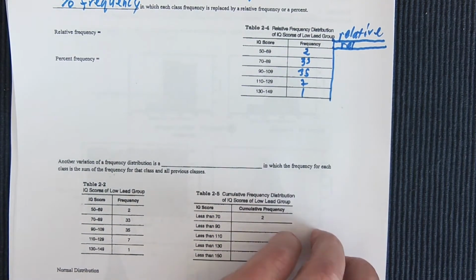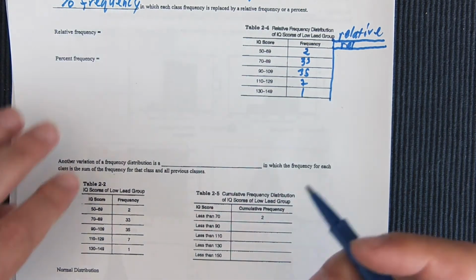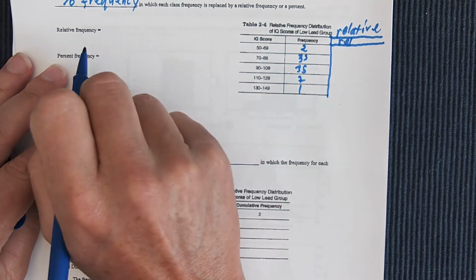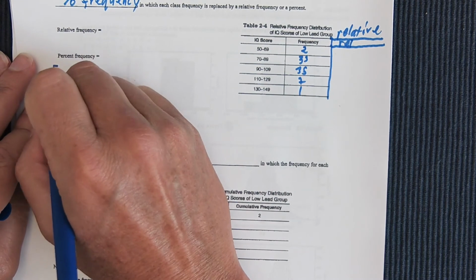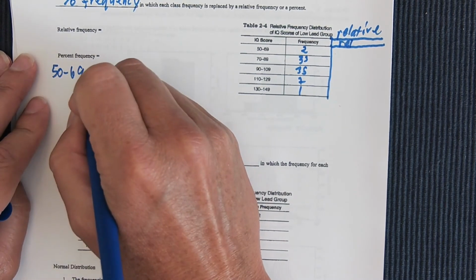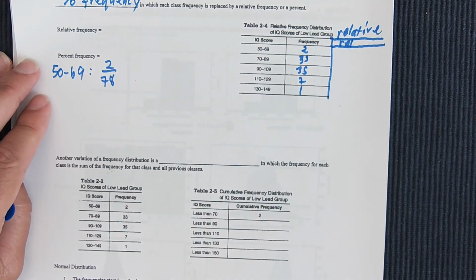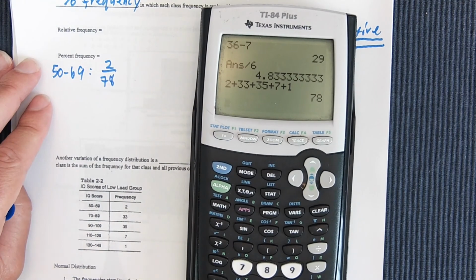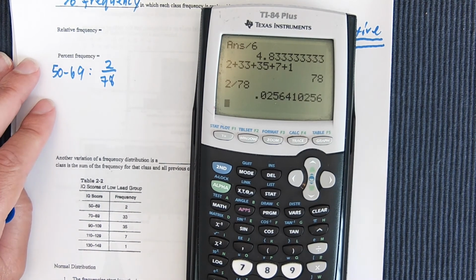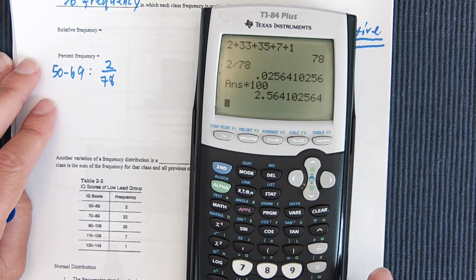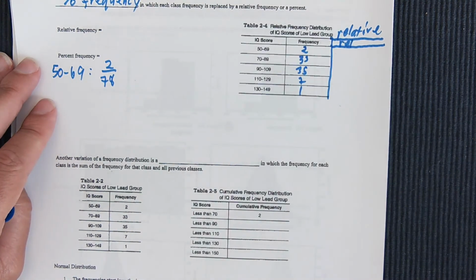Frequency is going to be here. So for the first one, for the 50 to 69, there are 2 out of 78. 2 divided by 78. And to turn that into a percent, I'm going to go times 100. So that's going to be about 2.56%.